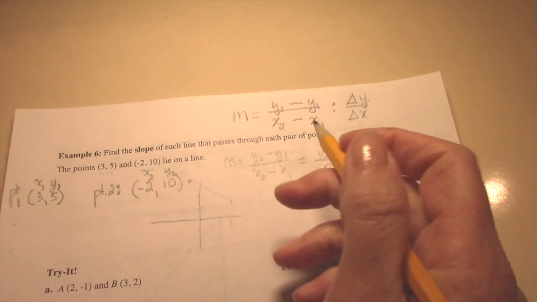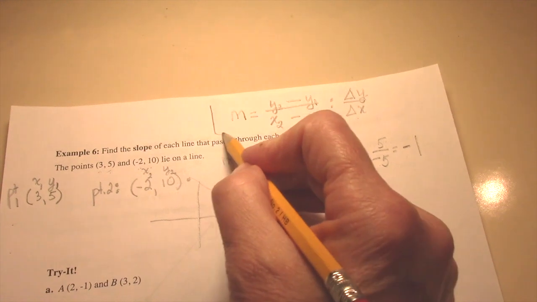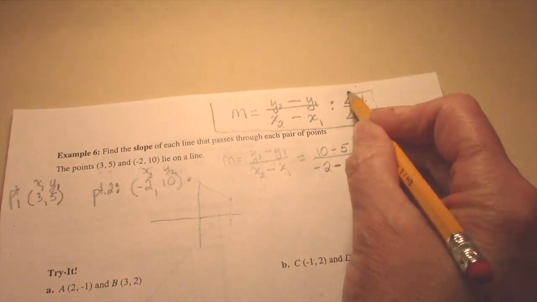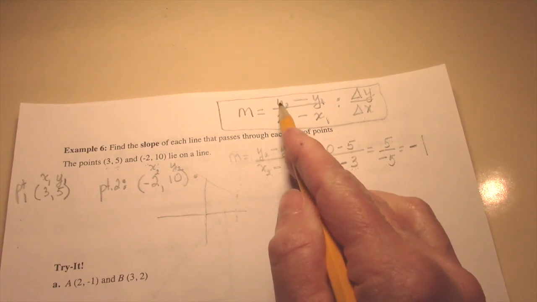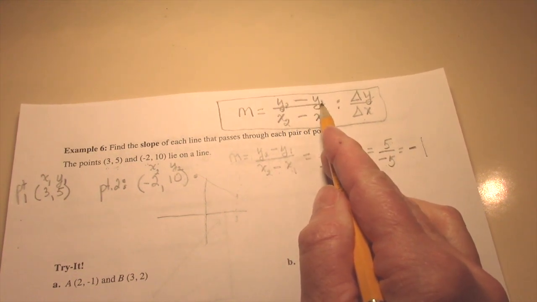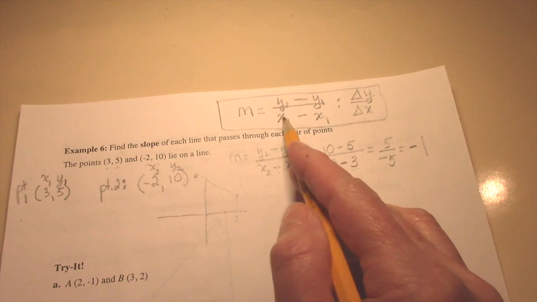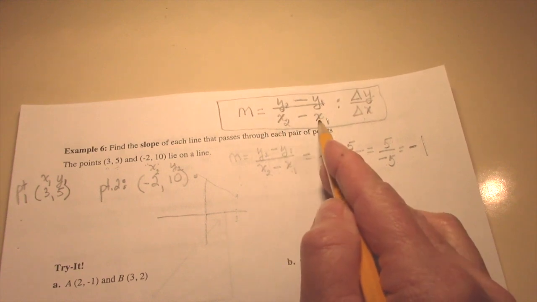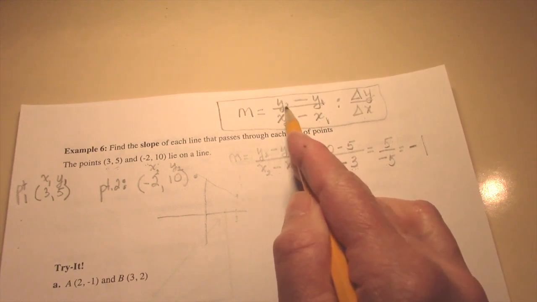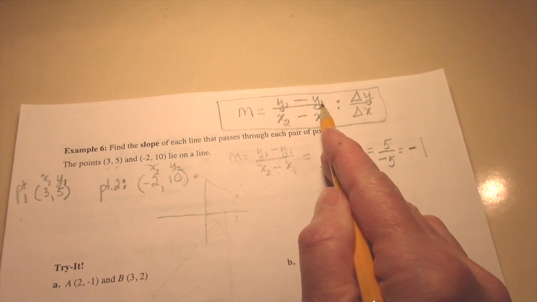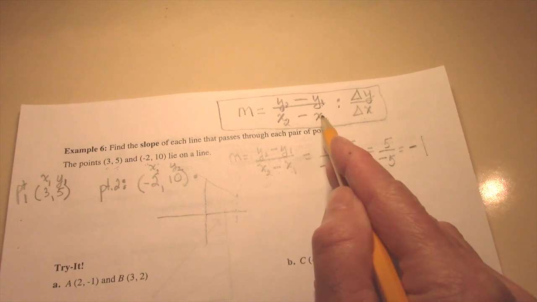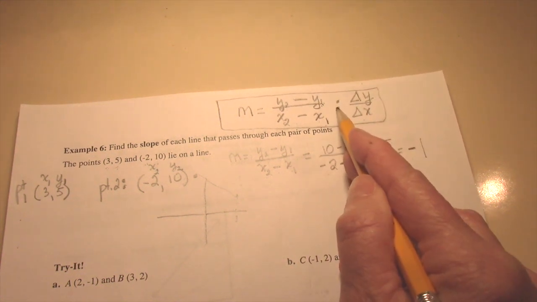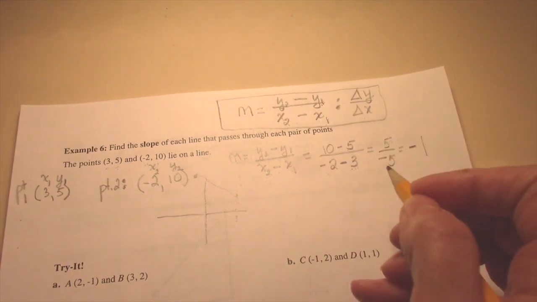So let's keep this formula in mind. Super, super, super important. You will memorize this. Change in y over change in x: what does that come out to be? y2 minus y1, and this is not squares. These are locations on the graph. The y from point 2 minus the y from point 1, over the x from point 2 minus the x from point 1. And that gets you your mathematical change in y over change in x.